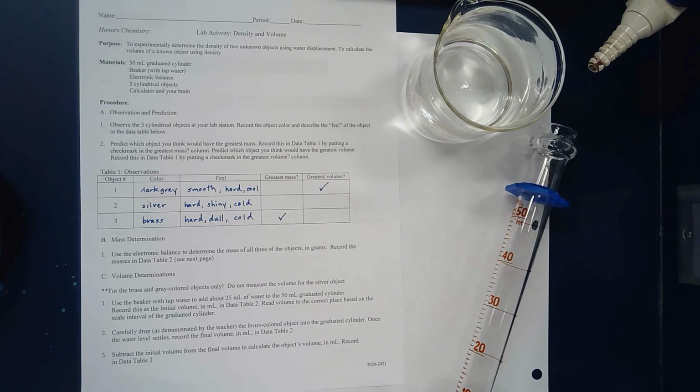Next we're going to try to measure the density of two of the objects: the dark gray object and the brass object. We're going to do that by something called volume displacement. For density, we need to measure the mass of something and we need to measure its volume. I'll show you how we measure the volume, but measuring the mass is pretty straightforward. We're just going to put those on the scale.